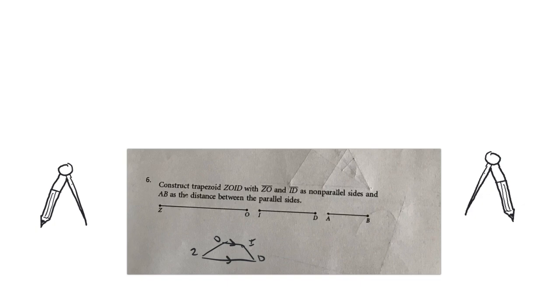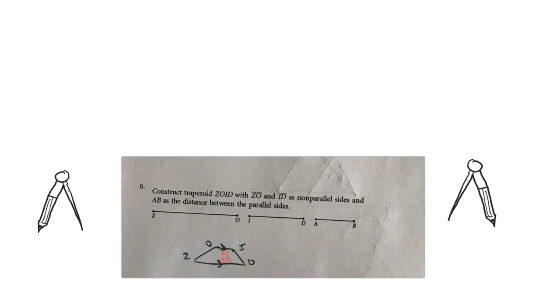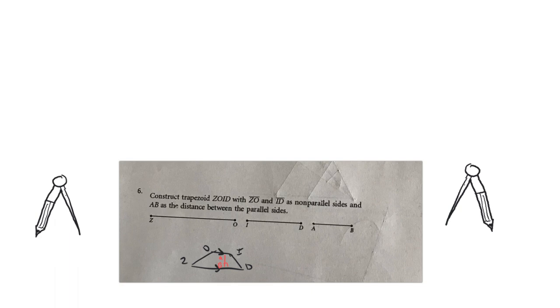But then they say that AB is the distance between the parallel sides. So AB is this altitude, which happens to be, of course, 90 degrees here, 90 degrees there. Now, for this one, what I would strongly recommend is step one is going to be a matter of drawing a long baseline, okay? A long baseline. So here that is, okay?